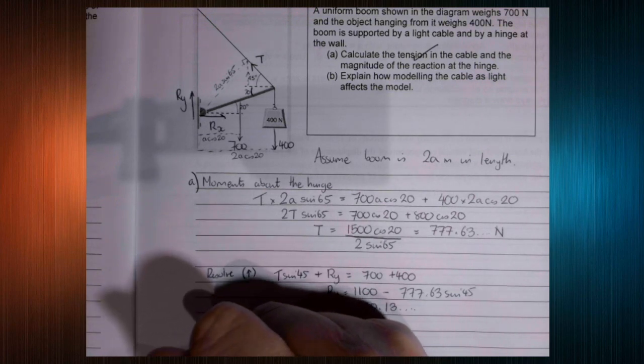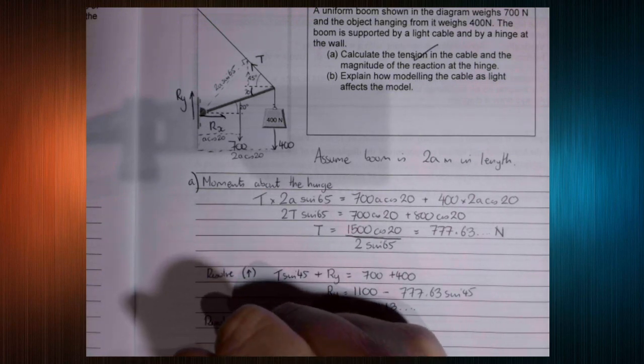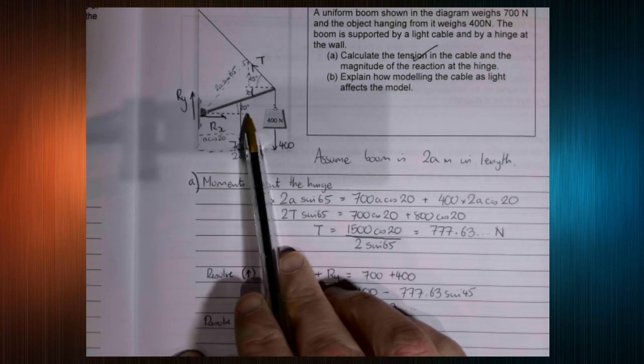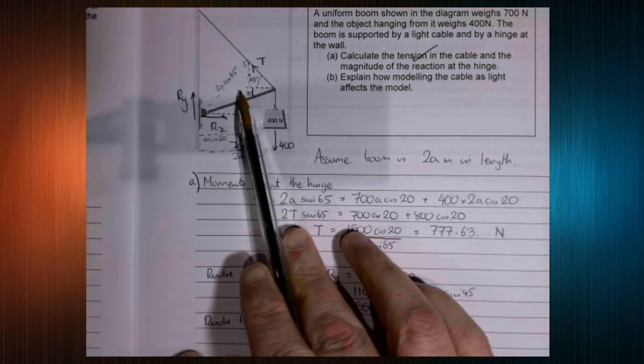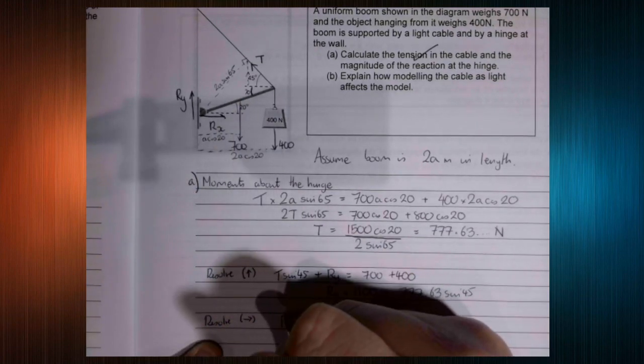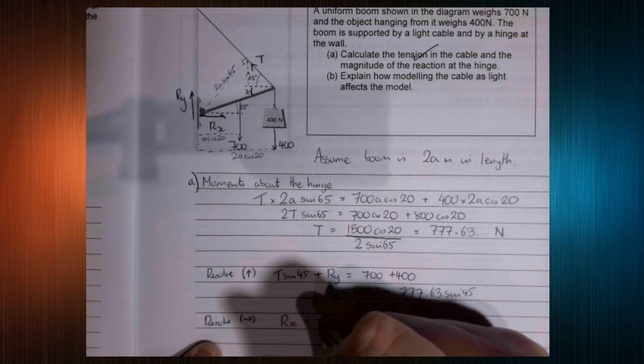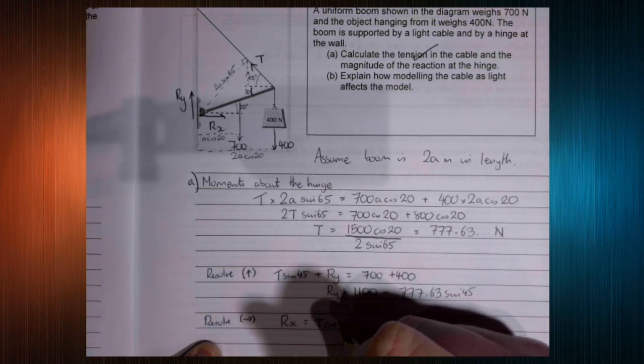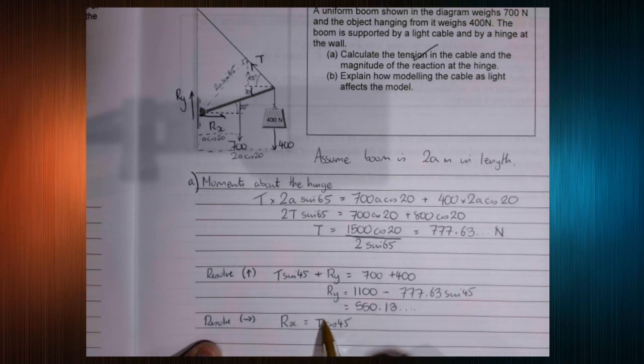We resolve horizontally. Like before, we've only got two forces. We've got Rx and the horizontal part of T. Rx equals T cos 45. Oh well, doesn't matter. I mean, it does in terms of getting all the marks, but these are the same thing.